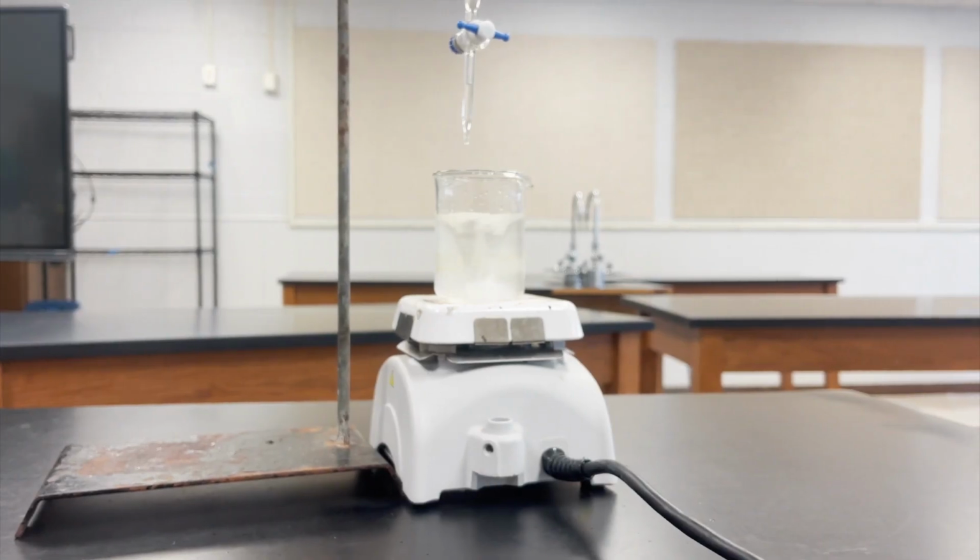Now what we're gonna do is start adding quantities of 1 milliliter. All right, so we're gonna add quantities of 1 milliliter until we get to a point where the pink starts to linger. And so you'll see what I'm saying here. So we're gonna start adding quantities of 1 milliliter.